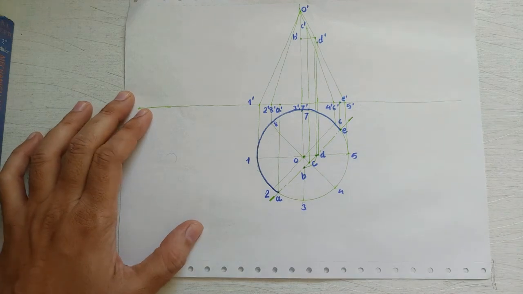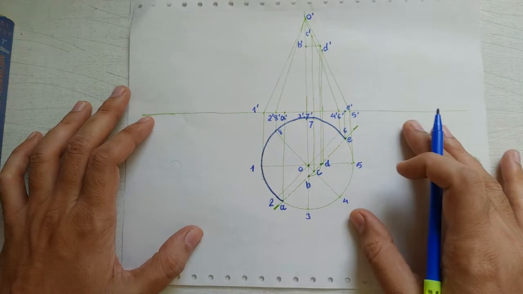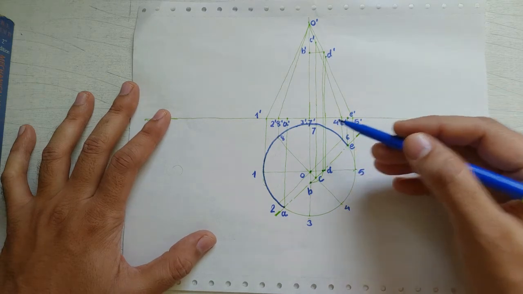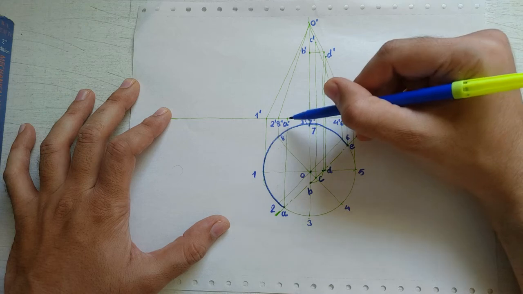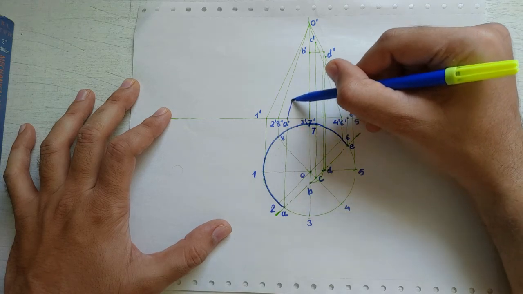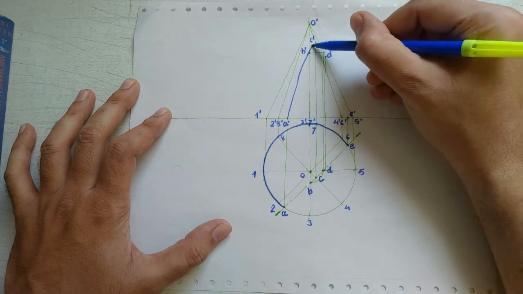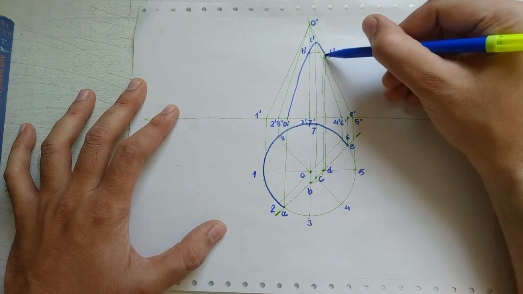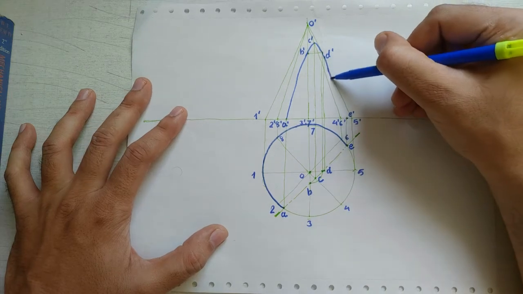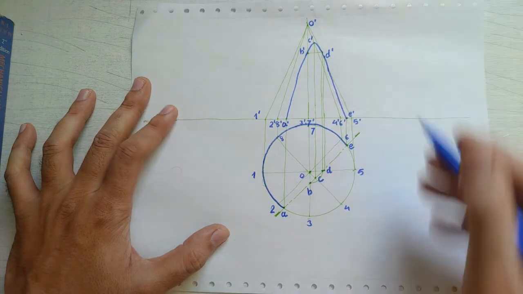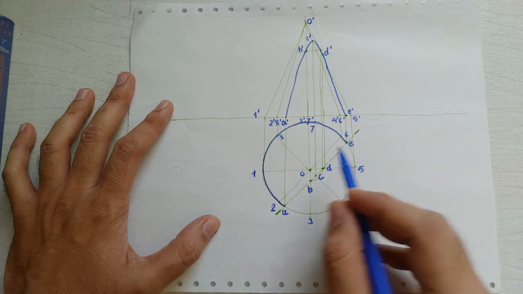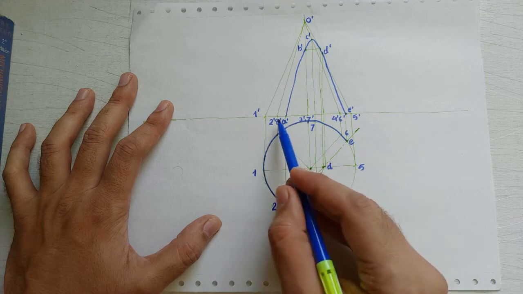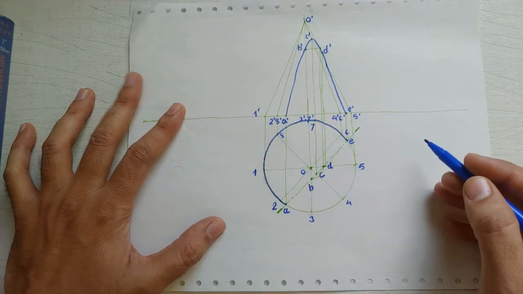Now whatever points we have obtained in the front view, we have to connect all those points by a freehand curve. So I will start with A prime, then B prime, C prime, D prime, and then E prime. Alright, and then I know that the base points will be aligned, right?